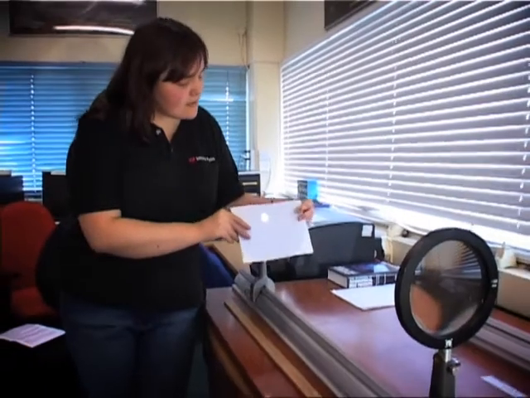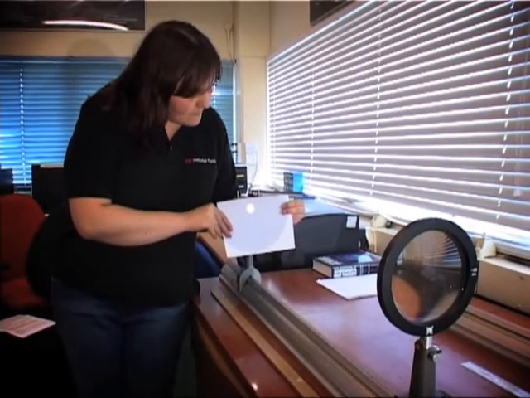Now, Porky has been placed in front of our light source, which in this case is a light projector. The light will travel from the projector through the lens and get focused down onto this sheet of paper. If you look closely, you should be able to see that Porky is upside down.